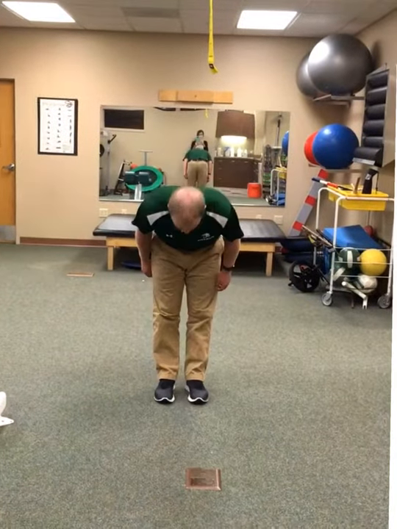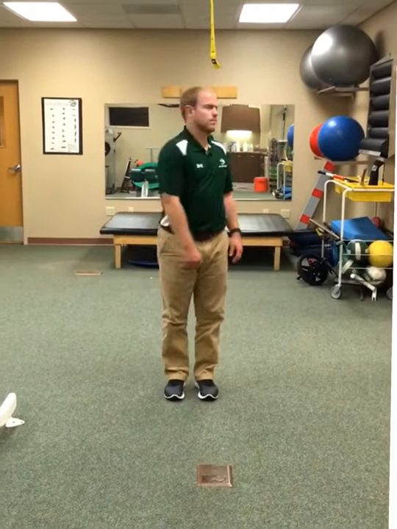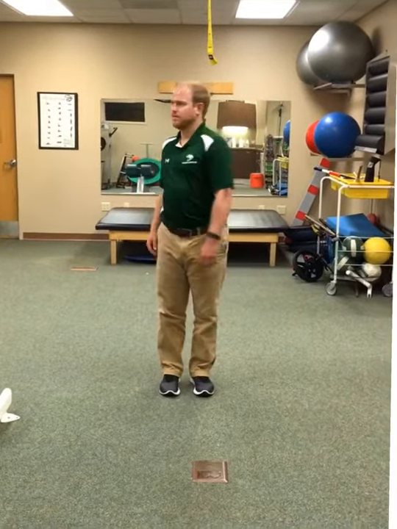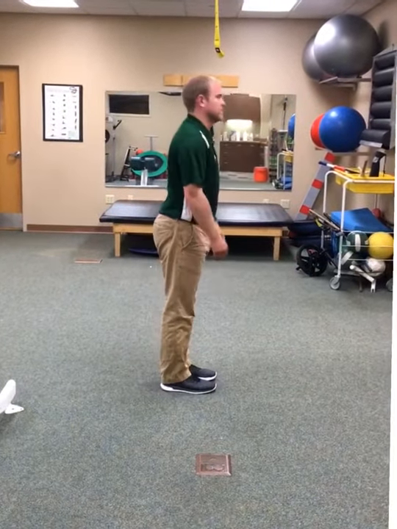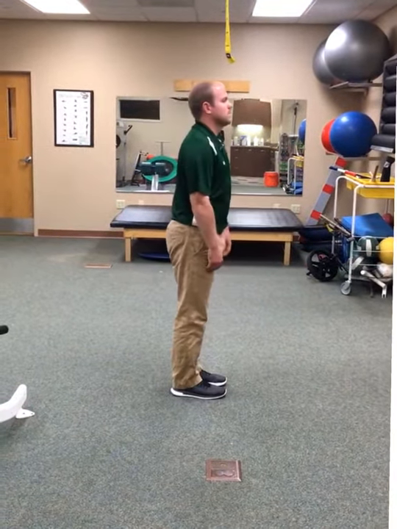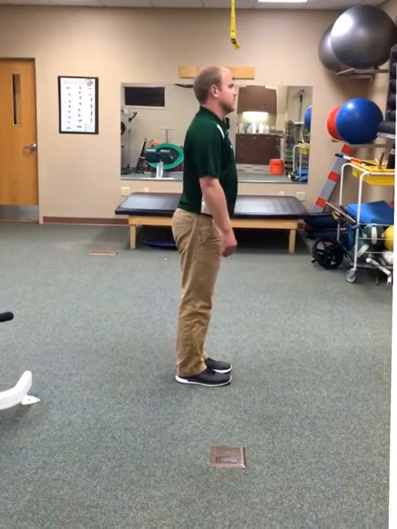In the spine, we have flexion and extension, lateral flexion, and rotation. Again, we have flexion and extension, lateral flexion, and rotation.